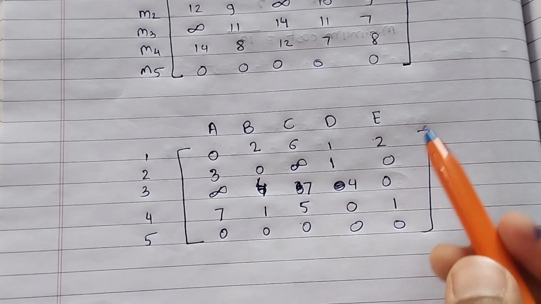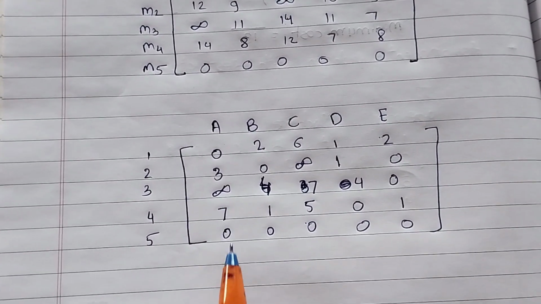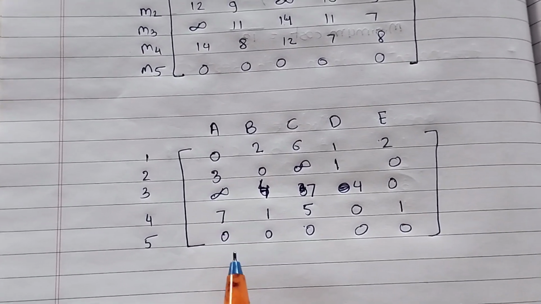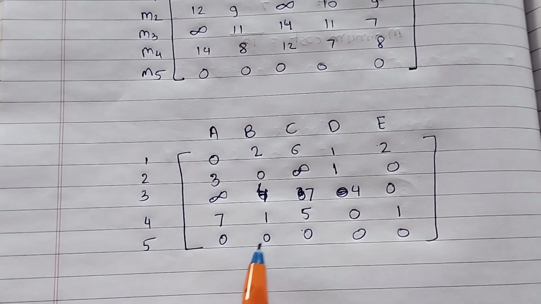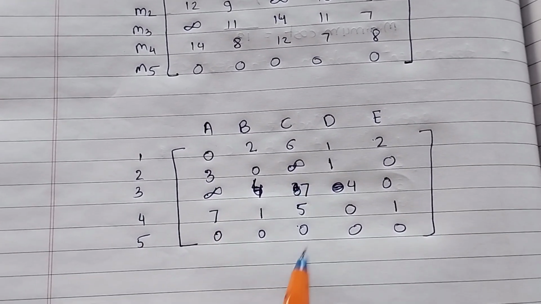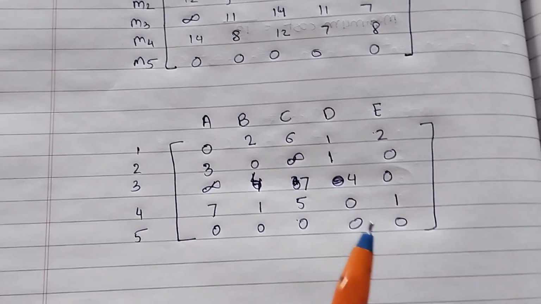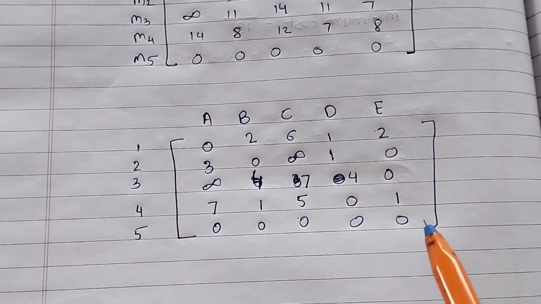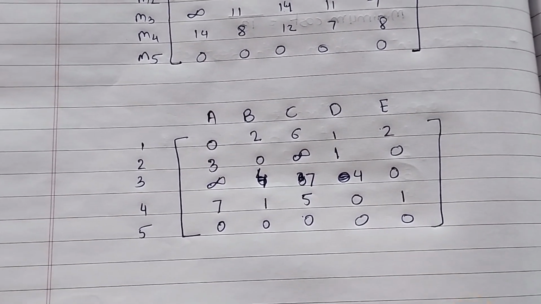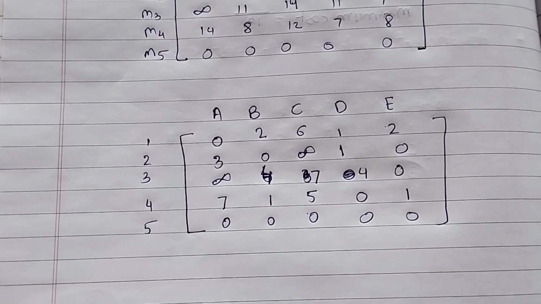Now once we find the minimum from each row, we find the minimum from each column. But as we can see, we added one dummy row whose values are all 0. So each column now has a 0. So the minimum value of each column is 0, and no change occurs in the cost matrix. So this matrix is now our final reduced matrix. We do not perform the column operation here.